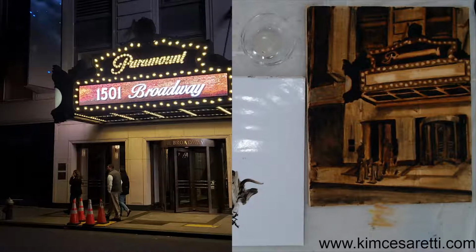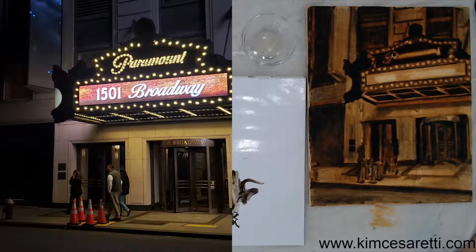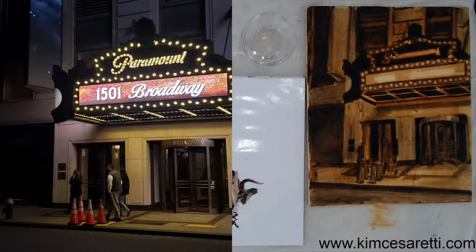So look at what colors you see reflected in your darks, in your lights, and in your grays. Like I said before, we have some browns in what reads as gray. We have some blues, we have some violets. So take a look at your reference.